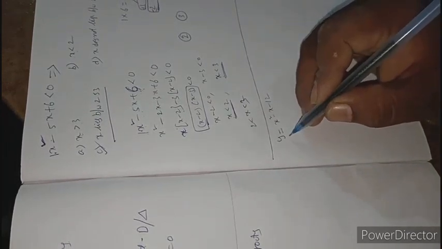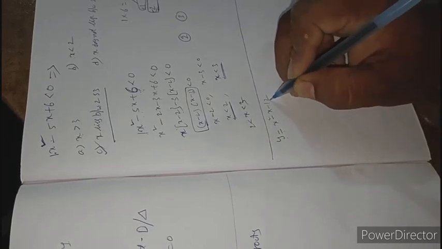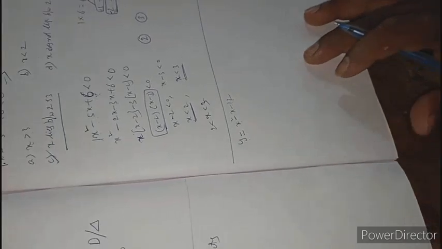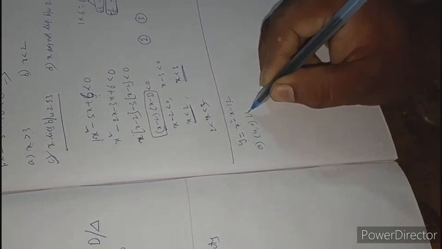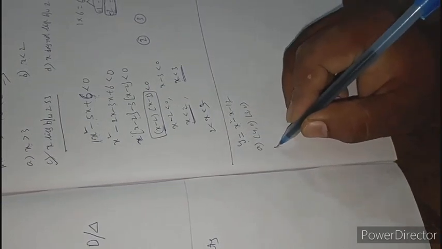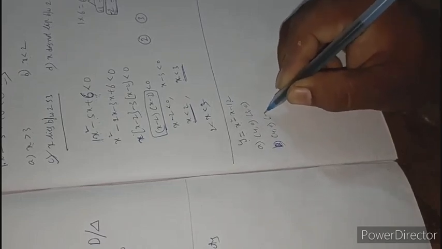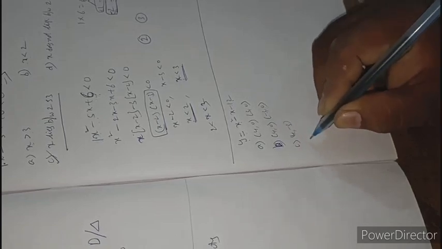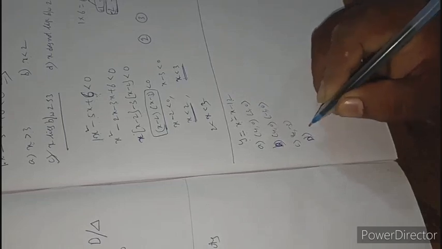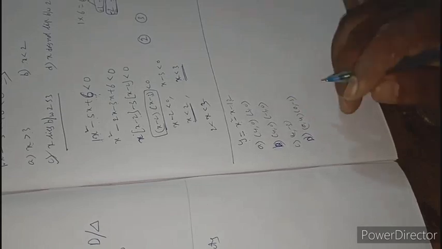The options are: option A, (4, 0) and (3, 0); option B, (4, 0) and (-3, 0); option C, (4, -3); option D, (0, 4) and (0, -3).